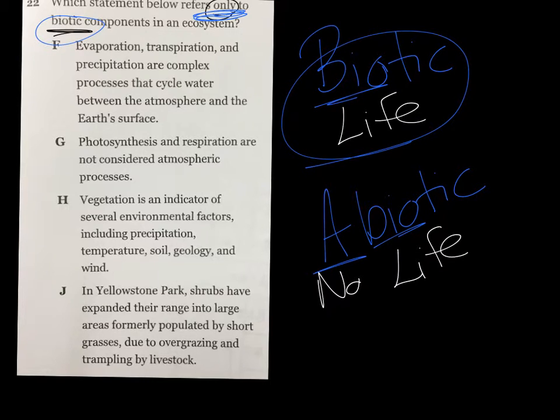So let's look at letter F. Evaporation, transpiration, and precipitation are complex processes that cycle water between the atmosphere and the Earth's surface. All right, so you have water. What is water, bio or abio? Great job. Water is abiotic. It's non-living. What about the atmosphere with all the gases? Are your gases alive? No, they're also abio.